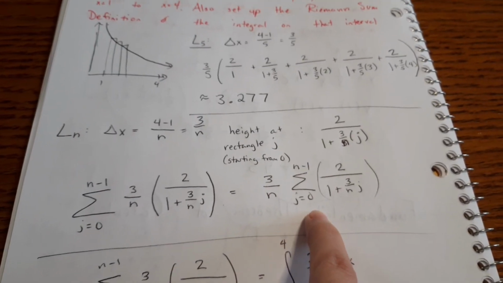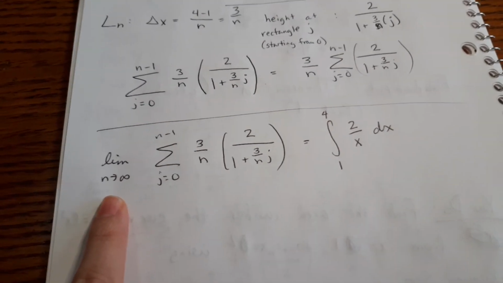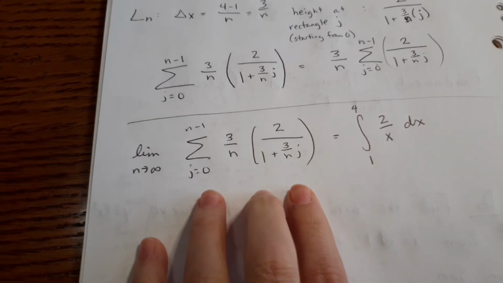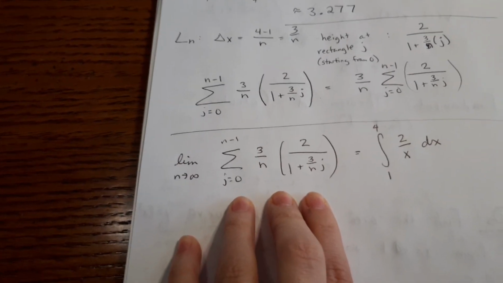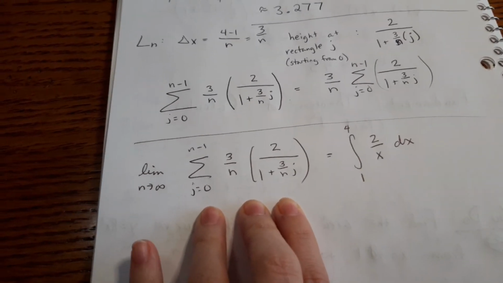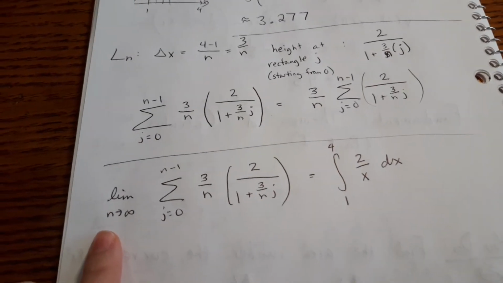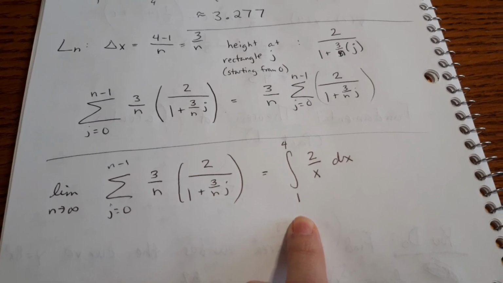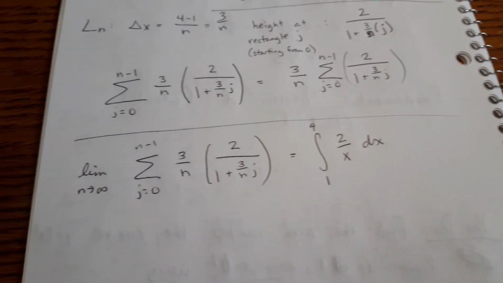And then for your Riemann sum, the only thing you have to change is let the number of rectangles go to infinity. So you can keep your Ln. We haven't really done a Riemann sum with the left sum, but remember, it doesn't matter as long as you let your number of rectangles go towards infinity, it is equal to this definite integral from 1 to 4 of 2 over x dx. So yeah, that's your problem.